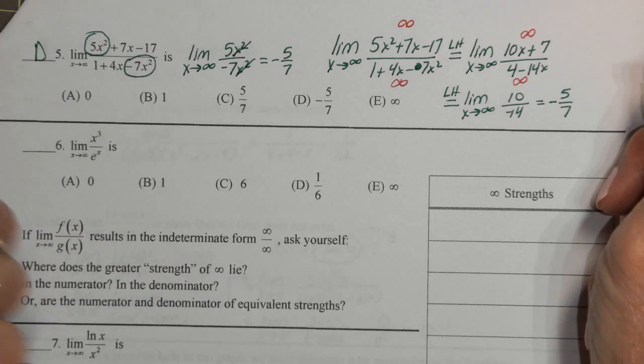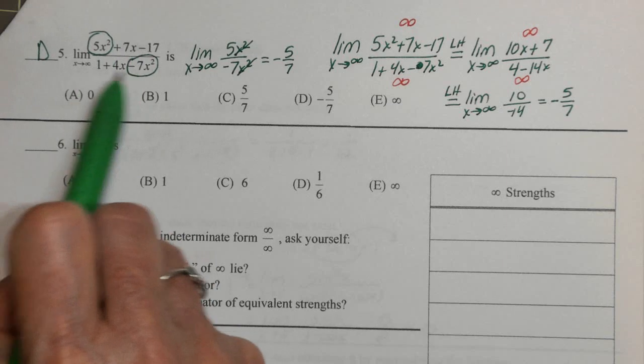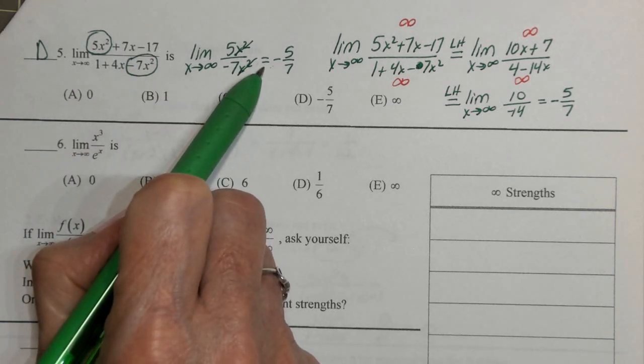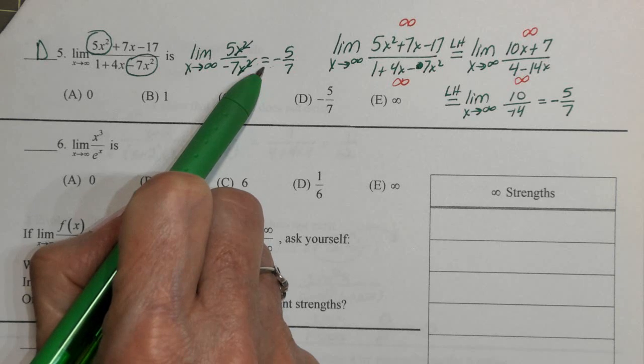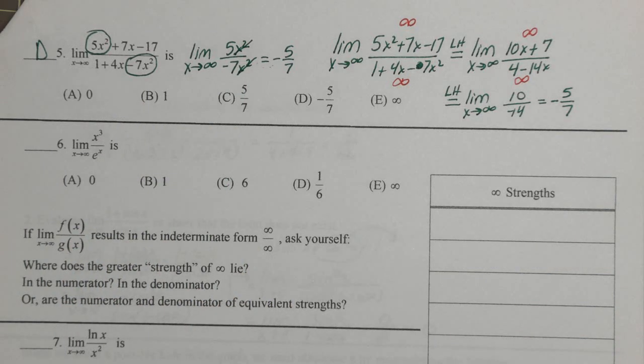Okay? So for this problem, I would do it the way we did it at first. But there are some where we get infinity over infinity that I might use L'Hopital's rule on. Okay? Know that it is an option.